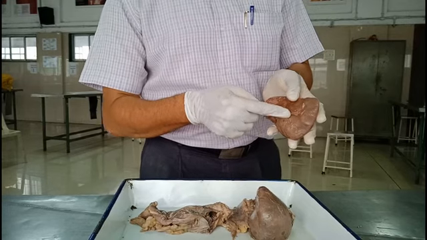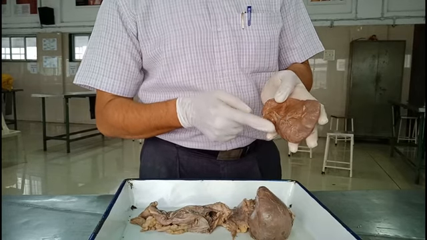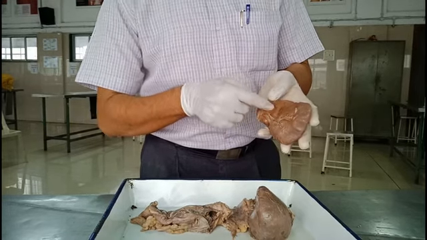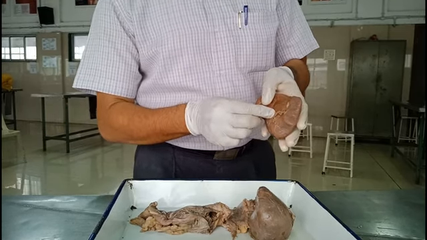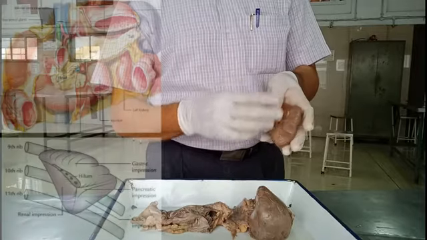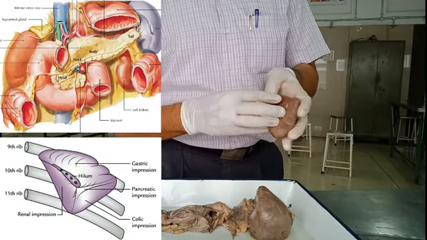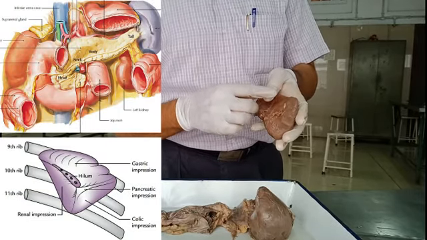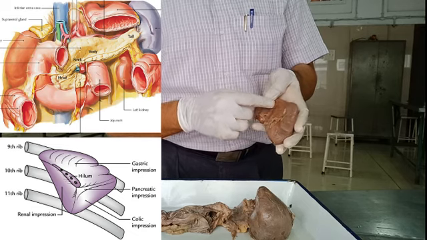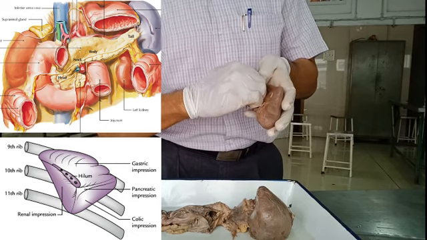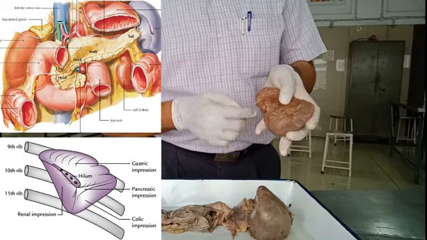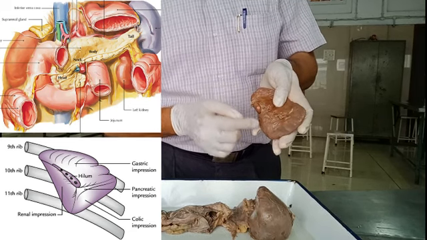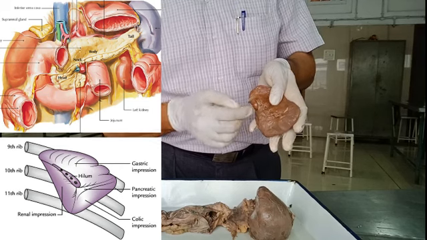And here we are getting the intermediate border, which divides the visceral surface into the gastric impression and the renal impression. Here we will get the hilum of the spleen. As different structures are related to the spleen on the visceral surface, we get different impressions. Here the fundus of the stomach is coming, so this is the gastric impression. Posteriorly the kidney is coming, so this is the renal impression.